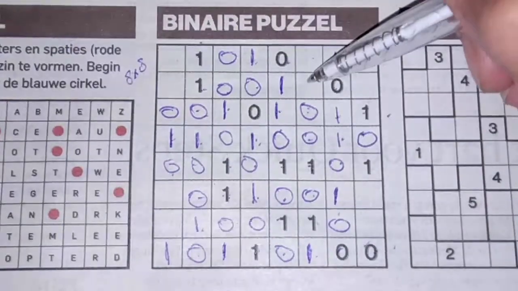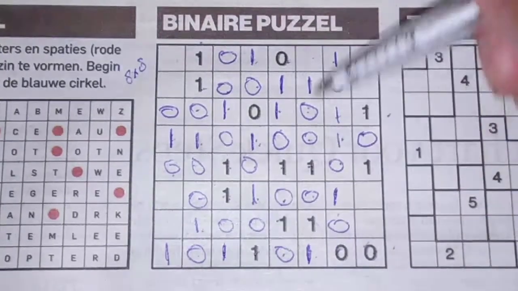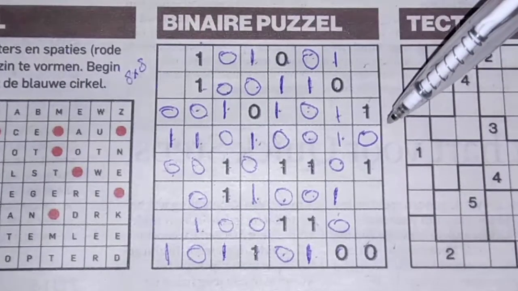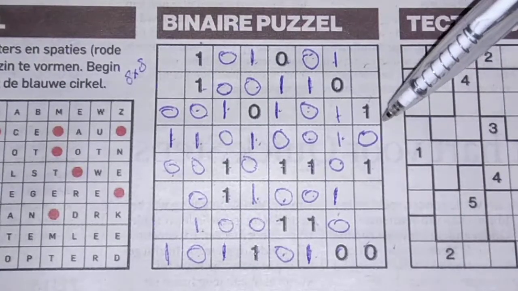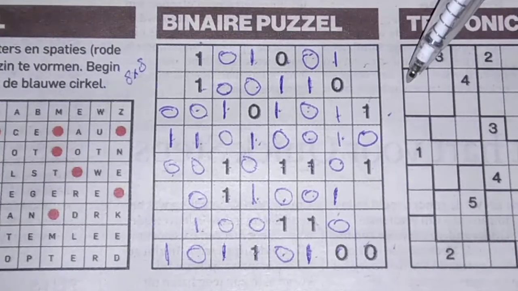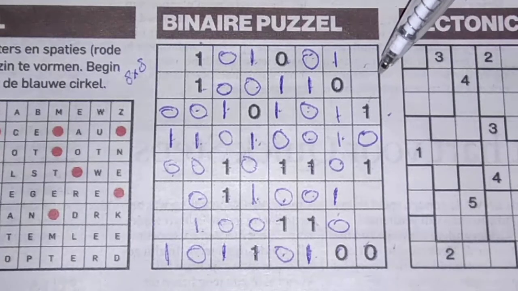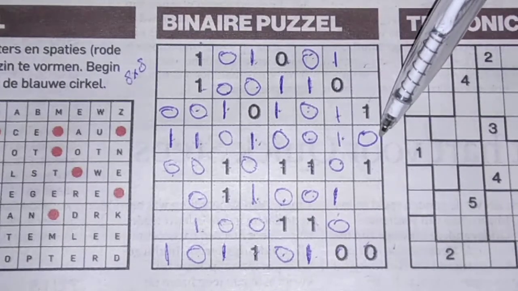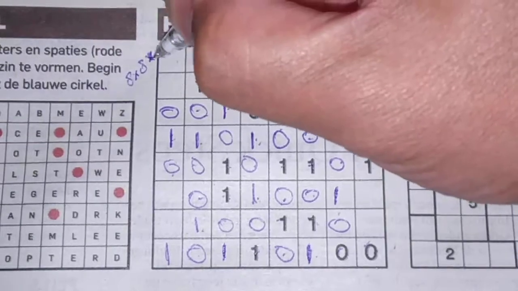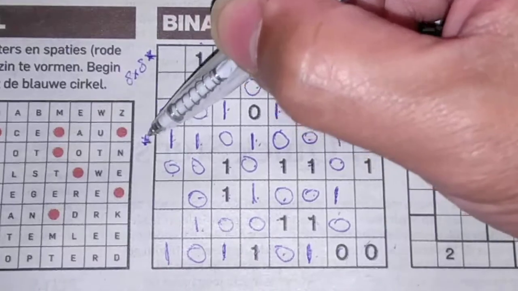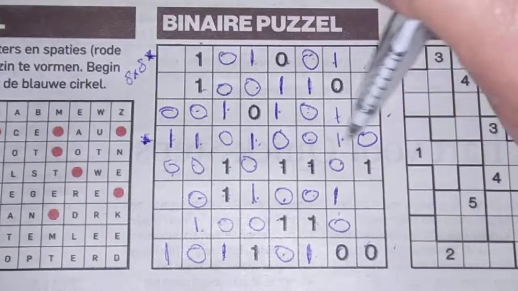Double O here and 1, there 1. 1, 2, 3, 4, 4 ones, so the rest are O's. Then I need to compare. Yes. How do I compare? Double 1. Oh, 1. Oh yes. This column and that column. This row and that row.